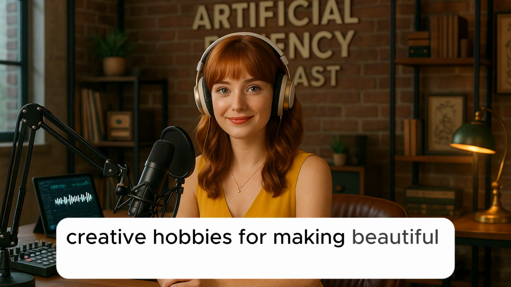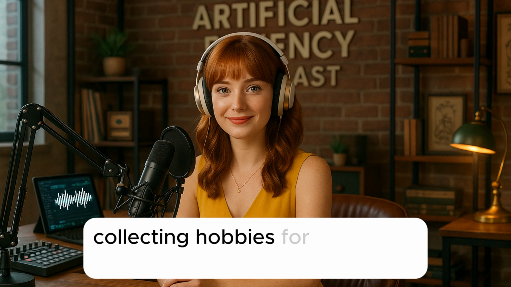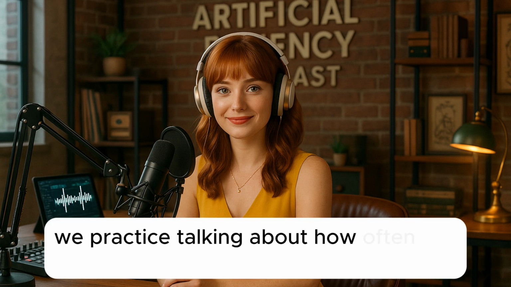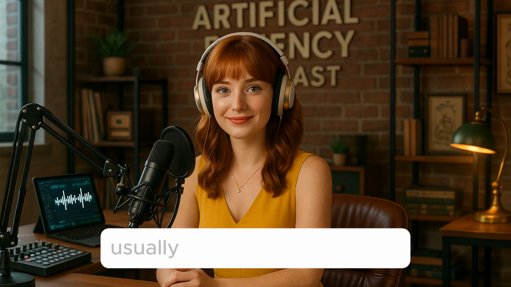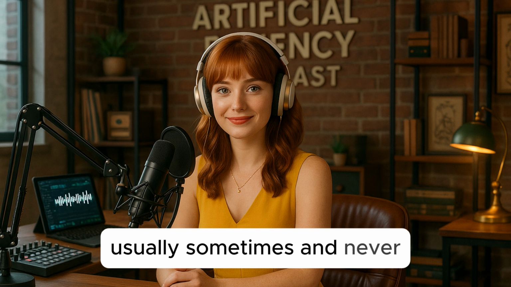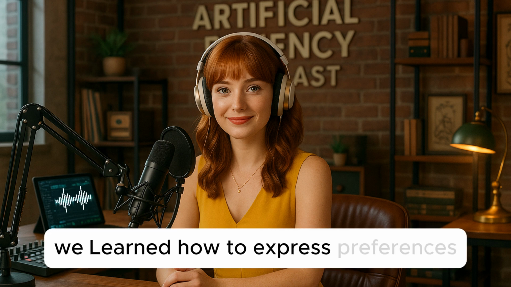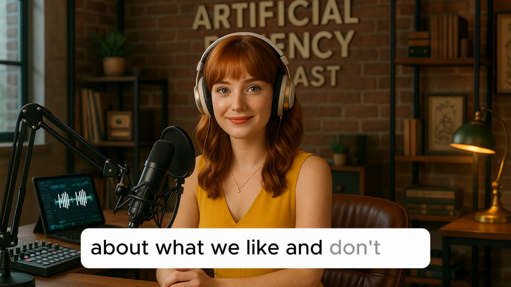and competition, creative hobbies for making beautiful things, collecting hobbies for gathering interesting items. We practiced talking about how often we do hobbies, using frequency words like always, usually, sometimes, and never. We learned how to express preferences about what we like and don't like.